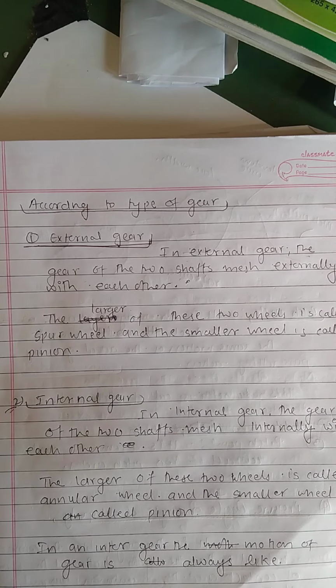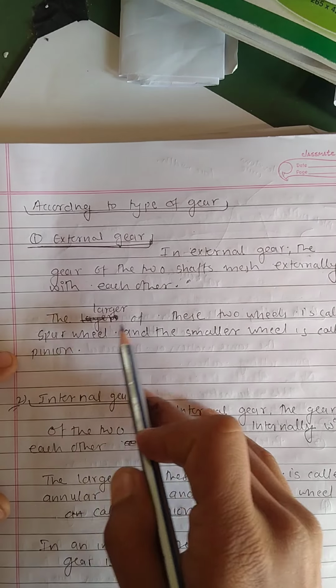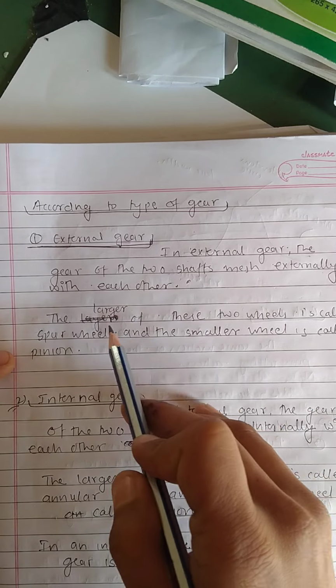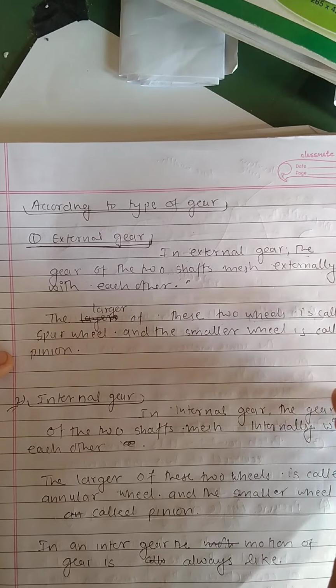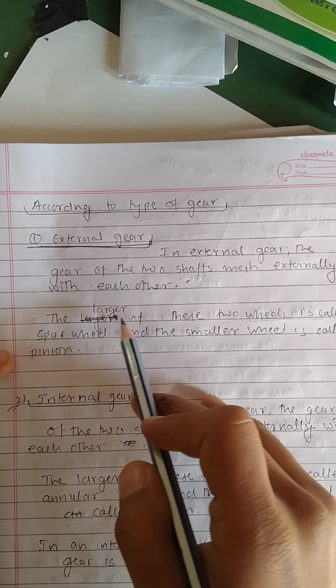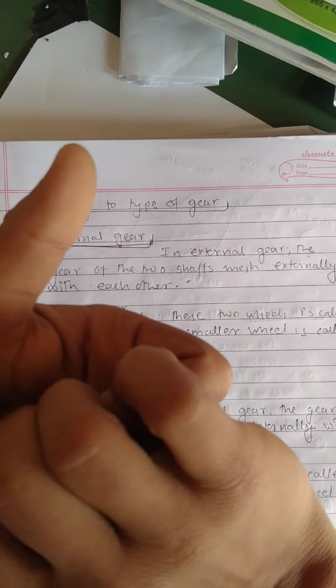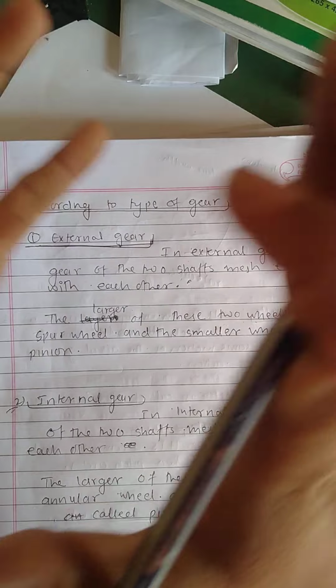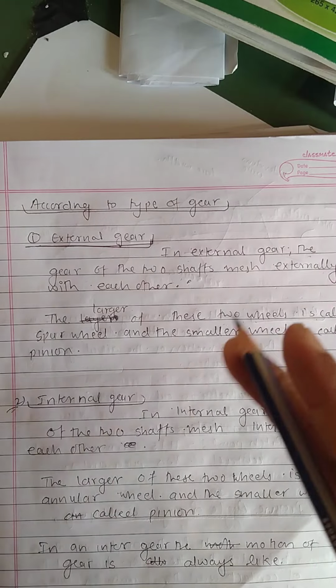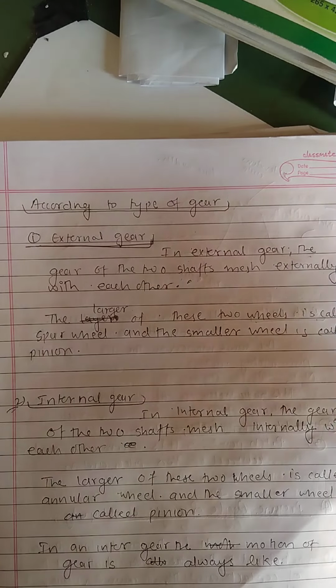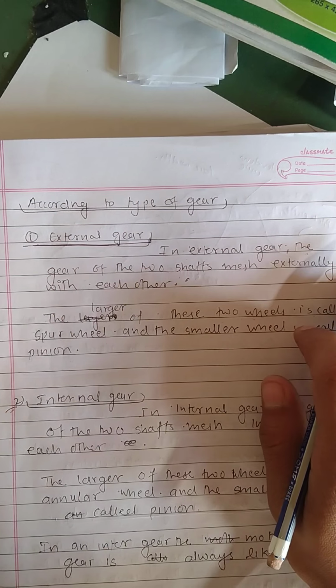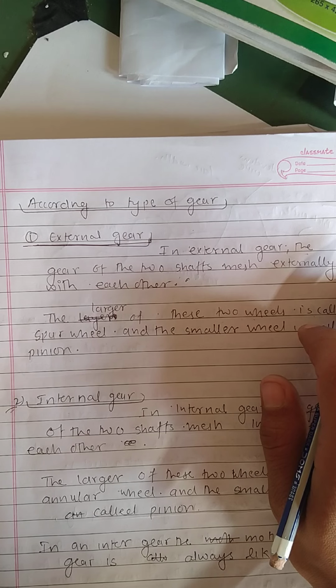If two gears are meshing with each other, the larger gear is called gear and the smaller wheel is always called a pinion. It's a notation, an identification that the small gear is pinion and the large gear is always gear.